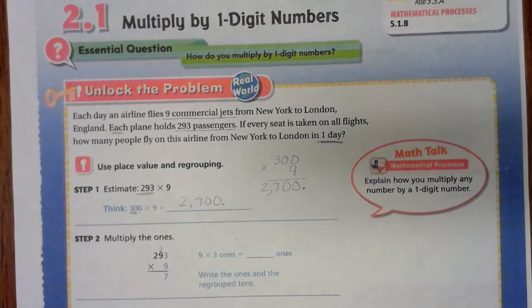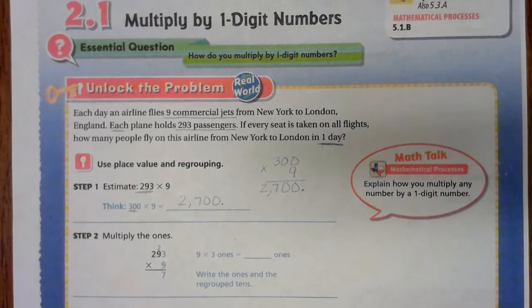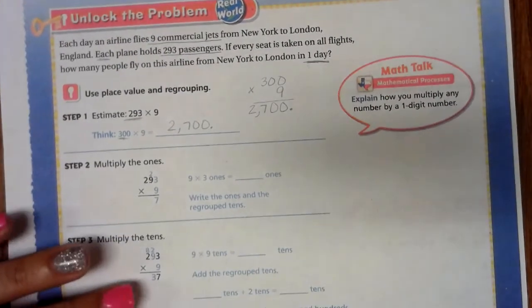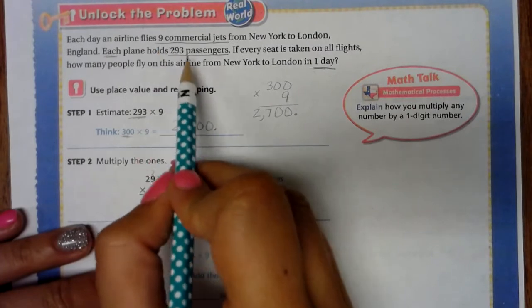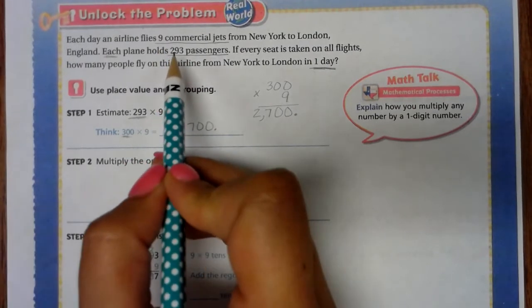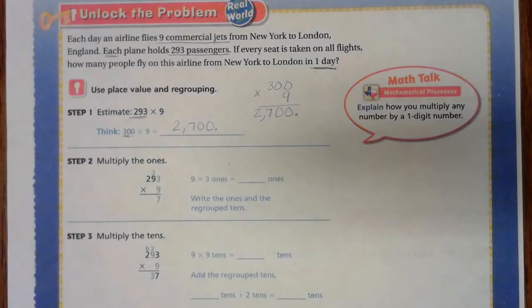Okay, so now we're going to actually do the math on this question and see if it gets near our estimation. Okay, so we have the 9 commercial jets. They each hold 293. That each lets us know that we are multiplying the 293 by the 9 jets.